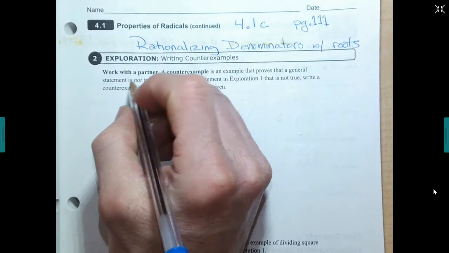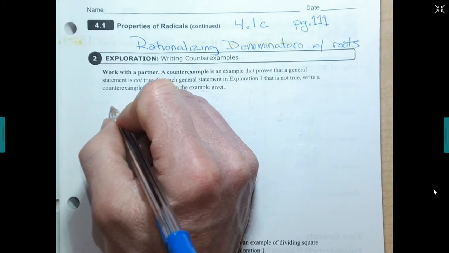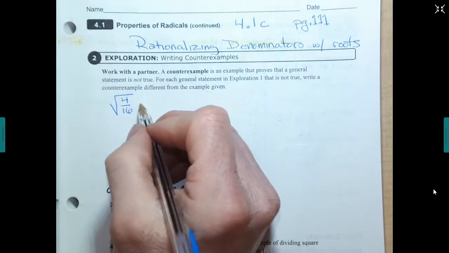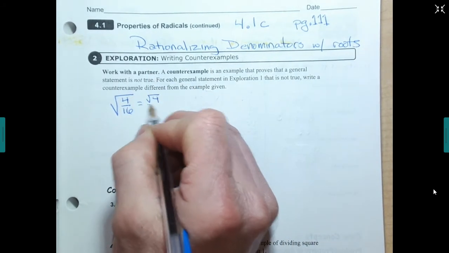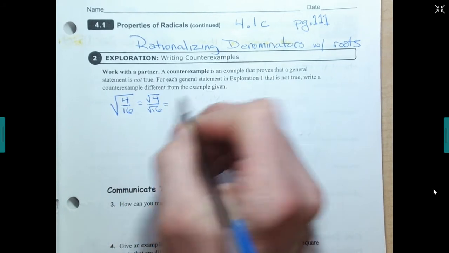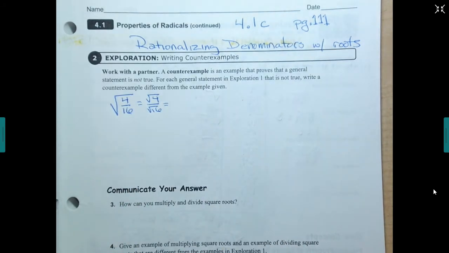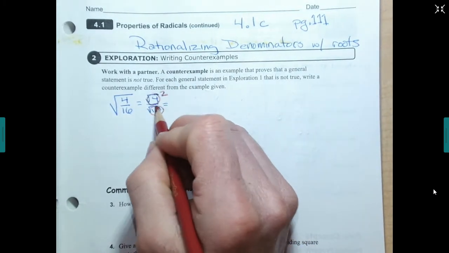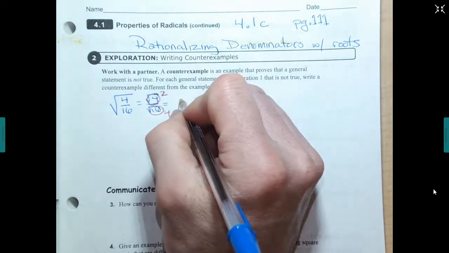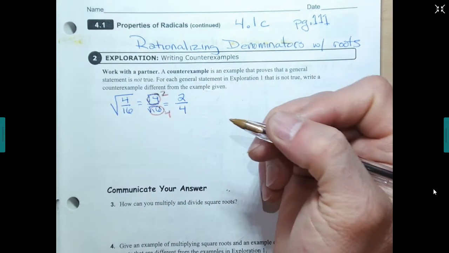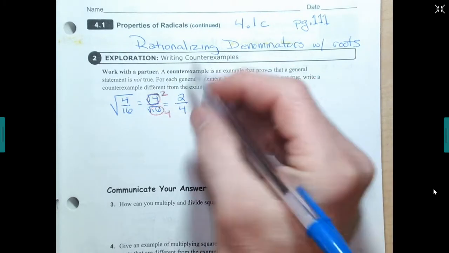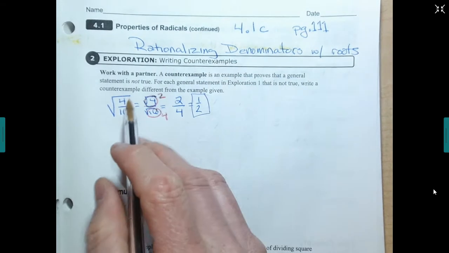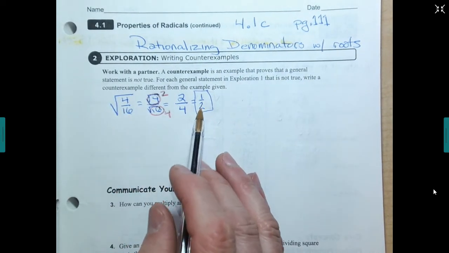Let's say we had the square root of 4 over 16. What would we do with that? Well, the first thing we do is we'd go square root of 4 over the square root of 16. Oh, 4 is in fact a magic number. Square root of 4 is 2. Square root of 16 is 4. So I now have 2/4. So that was pretty straightforward. This actually can be simplified even further to 1/2. And there we go. The square root of 4 over the square root of 16 equals 1/2.